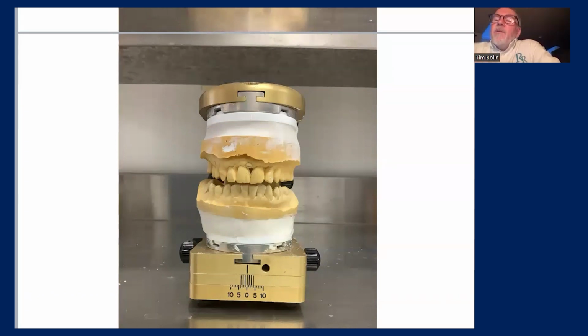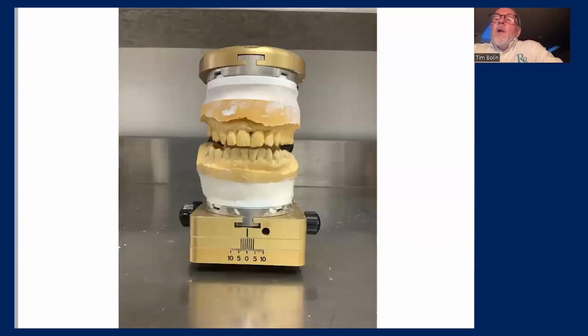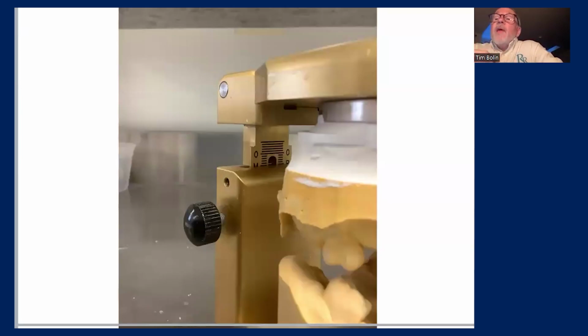I think if we were to fabricate right here, we'd have a real issue. So we're going to use a mathematical formula. Now we need to open it up 5 millimeters. So that's that MP position, which shows where we opened it up to get our clearance in the anterior of the case. So we've got the 5 millimeter vertical opening established.